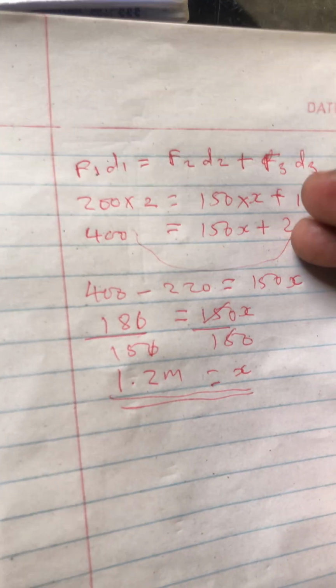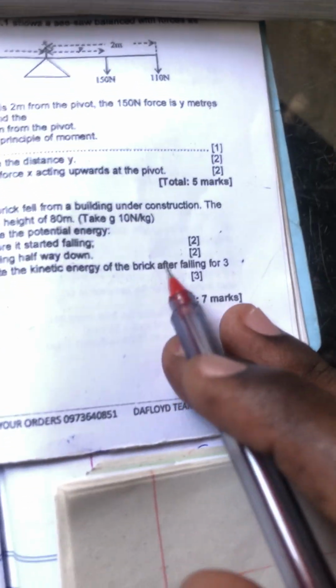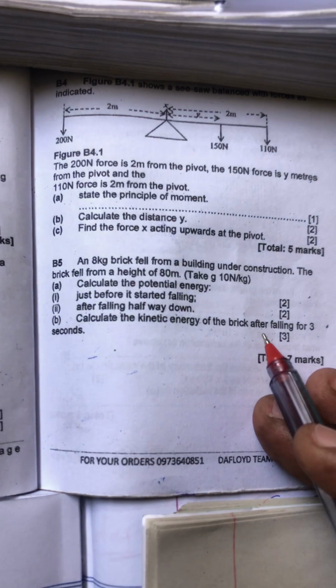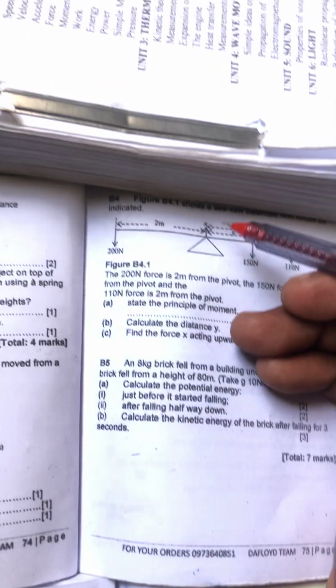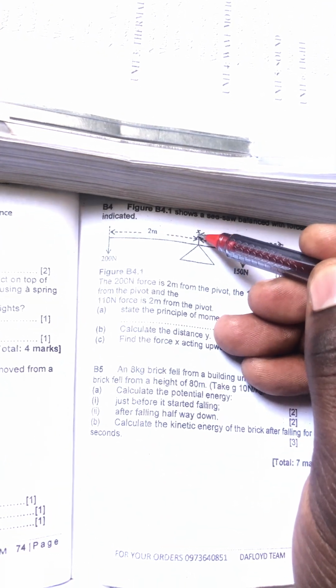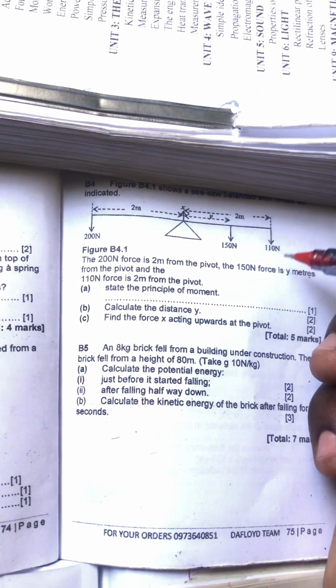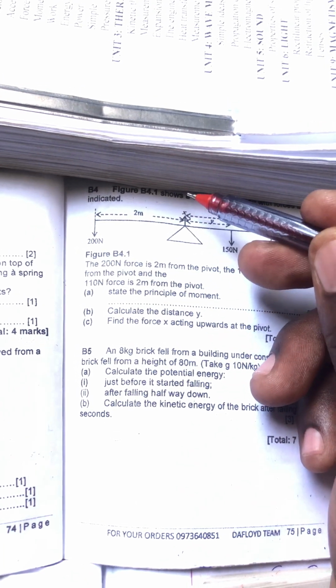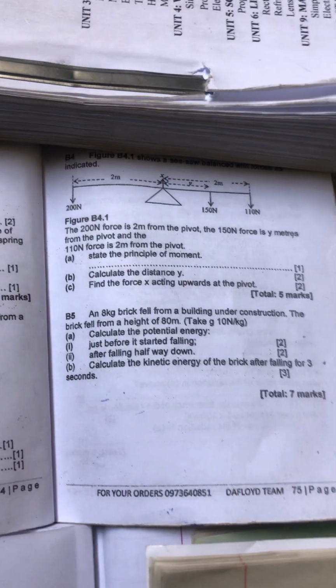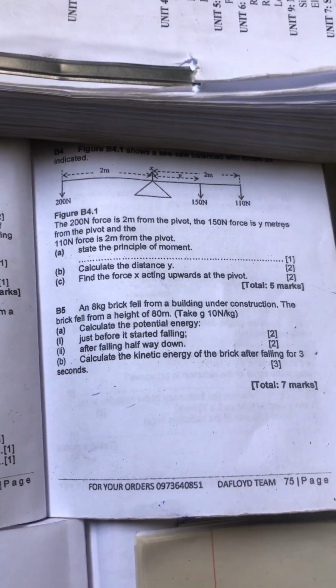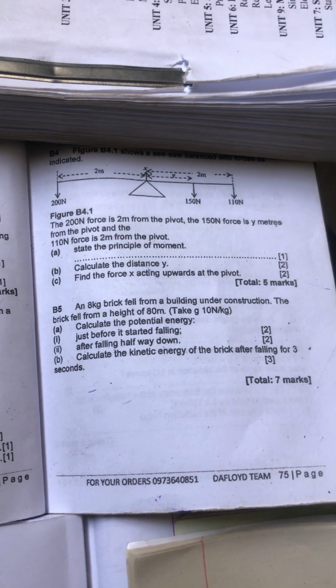So the next one is saying C, find the force x acting upwards. Okay, find the force x acting upwards at the pivot. So they want you to find the force that is acting upwards on the pivot. We have got these forces that are acting downwards, but we also have another force that is acting upward. What is that force? So we're going to use what we call the Newton's third law of motion.